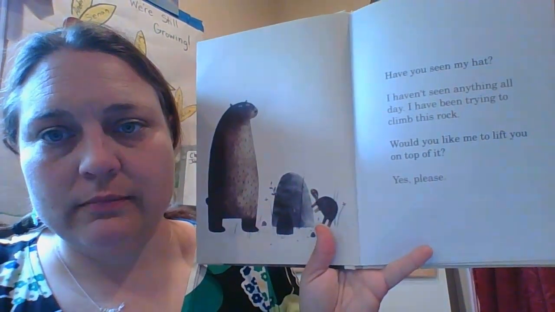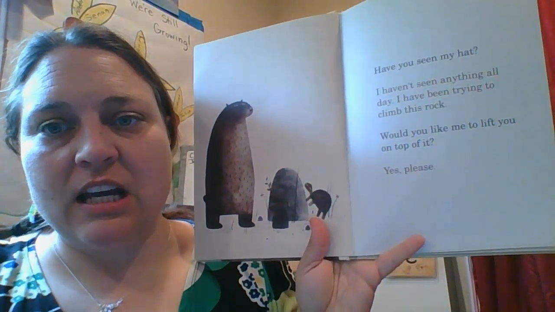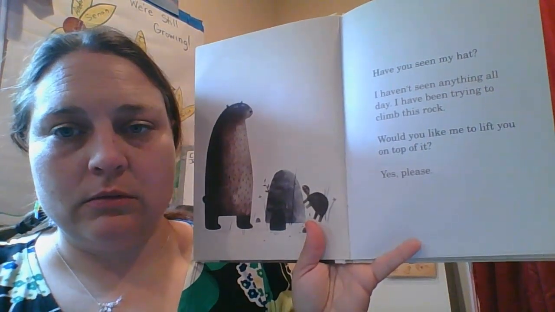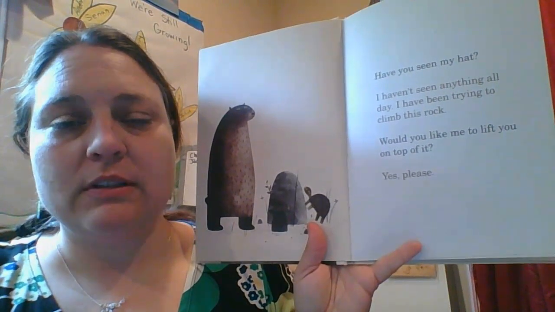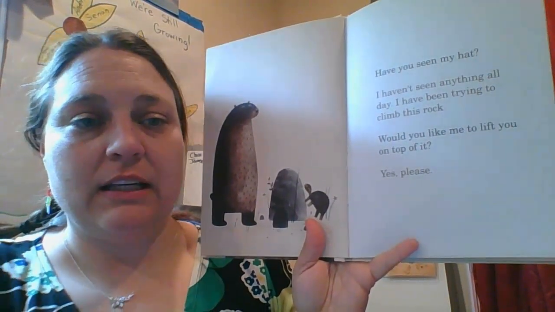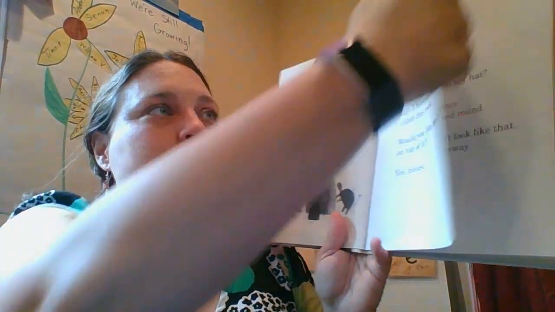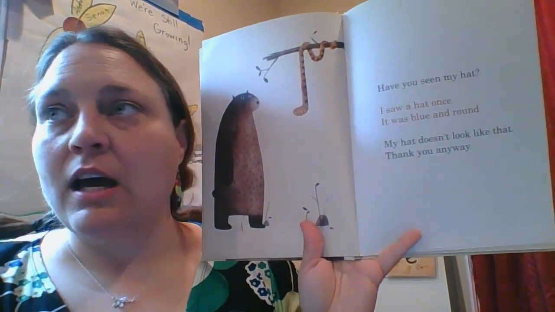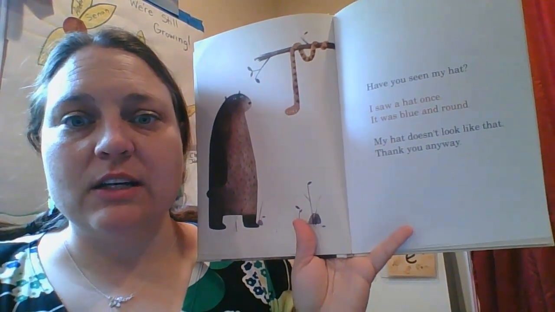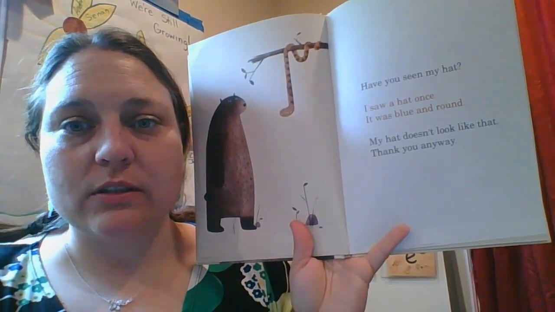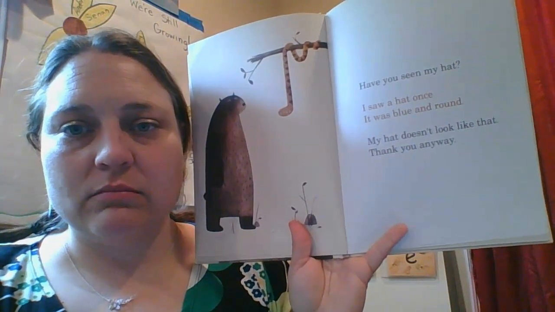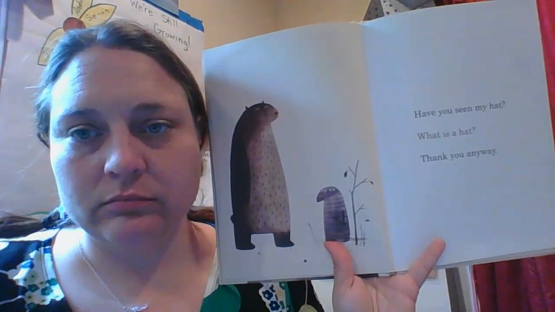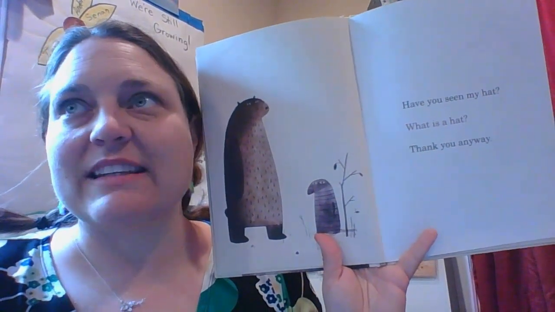Have you seen my hat? I haven't seen anything all day. I have been trying to climb this rock. Would you like me to lift you on top of it? Yes, please. Have you seen my hat? I saw a hat once. It was blue and round. My hat doesn't look like that. Thank you anyway. Have you seen my hat? What is a hat?